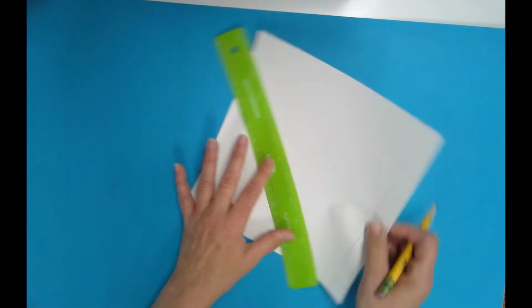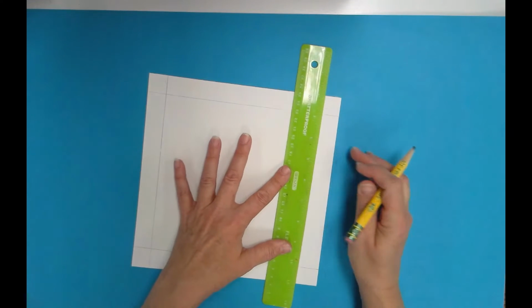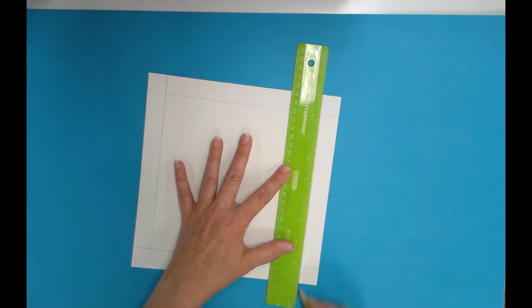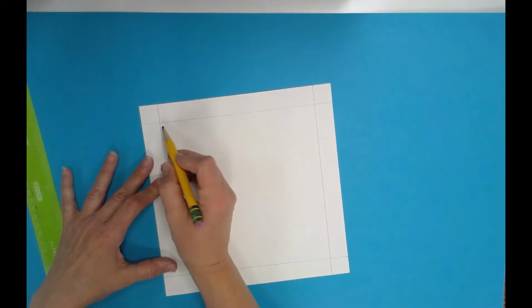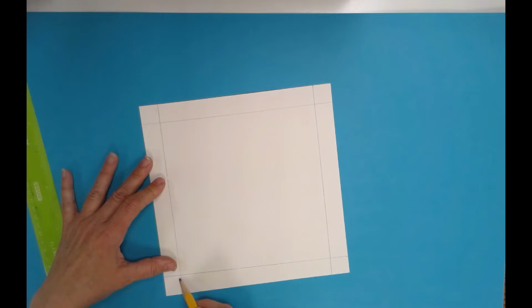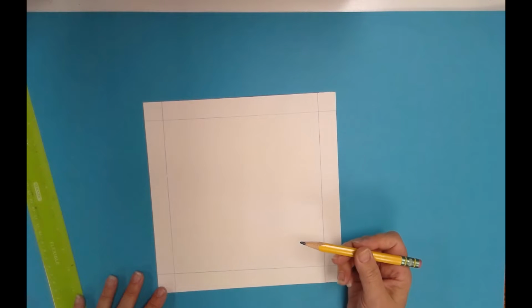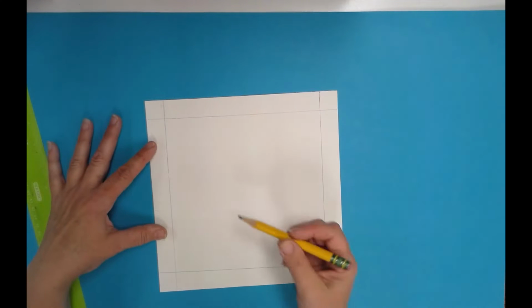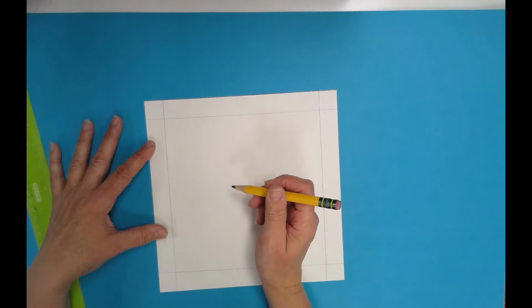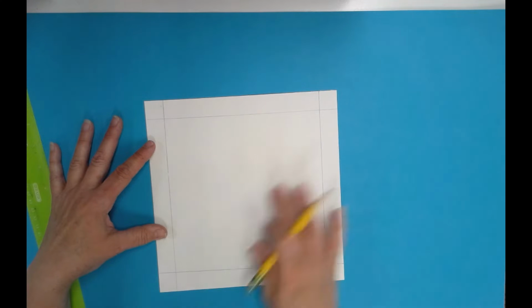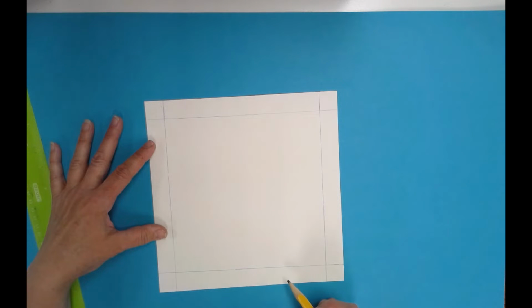This is just to remind you not to go to the edge of your paper. So my border is this inside square. You can do the letters for your name with pencil and then trace it with Sharpie. That's what I'd recommend, or you could just do it with Sharpie. I'm going to go ahead and do it with pencil first. You're going to write your name in here, and each letter of your name needs to be touching.